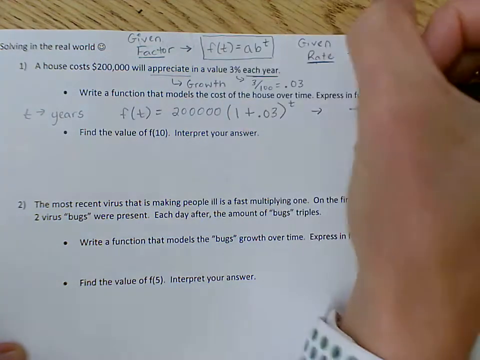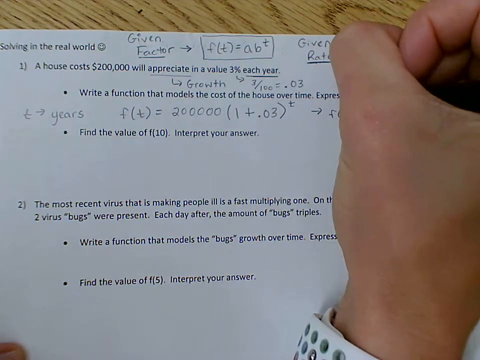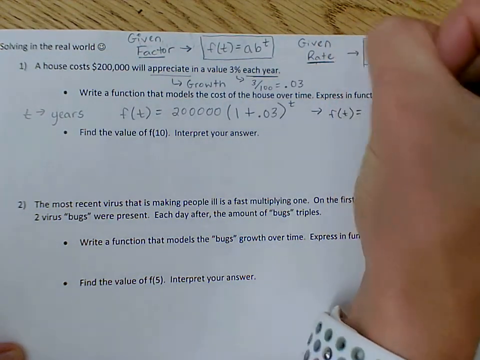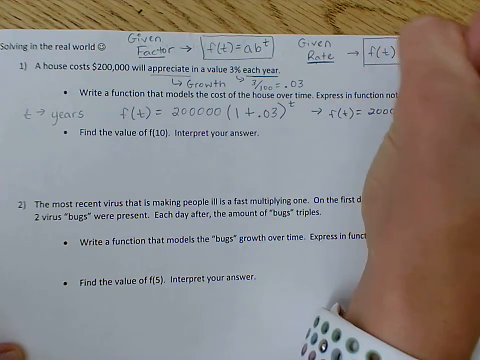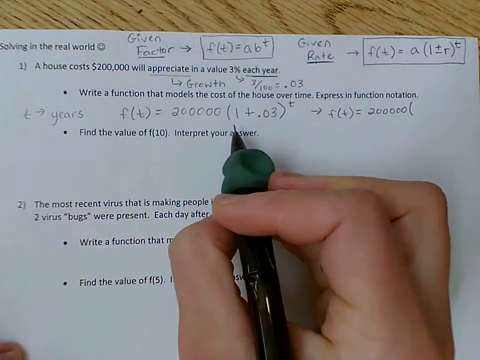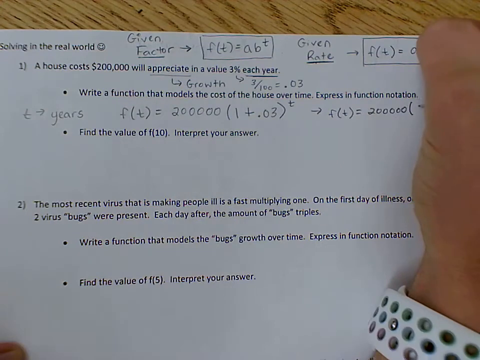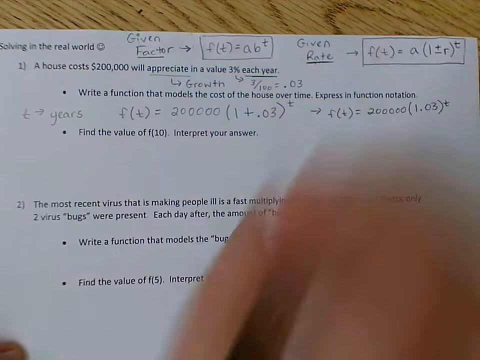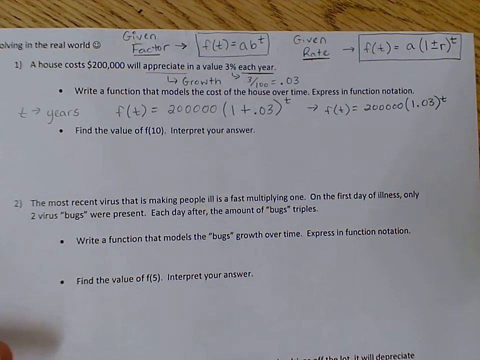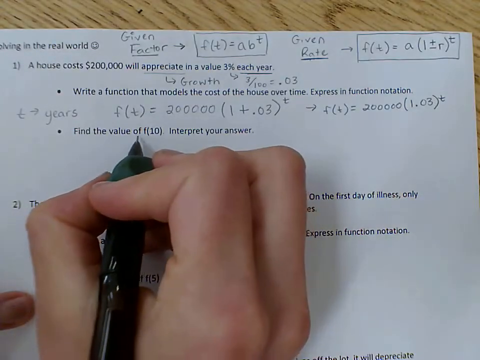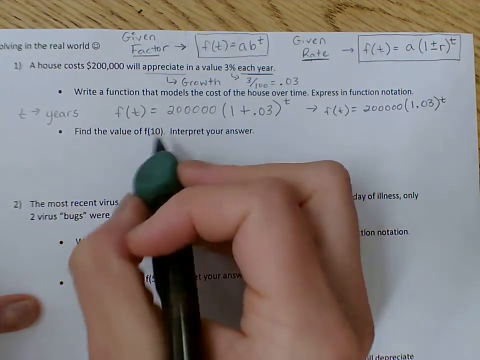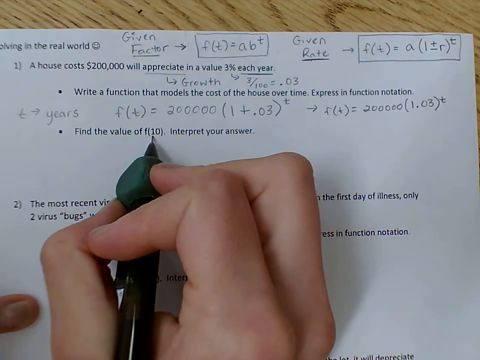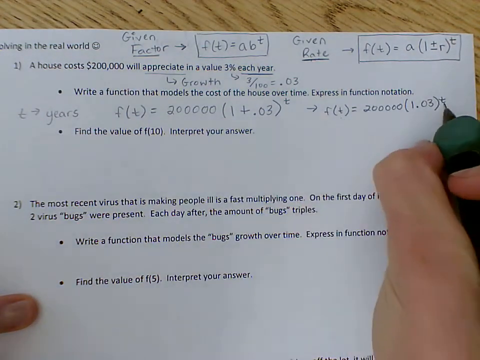So remember, we would usually add those numbers in the parentheses. So I'm just going to copy the rest of it down. And then if I take 1 plus 0.03, I get 1.03. And so that is your function, okay? Now it's saying find the value of f of 10. So if you watched the last video, remember you just take that and you plug it in for your t.